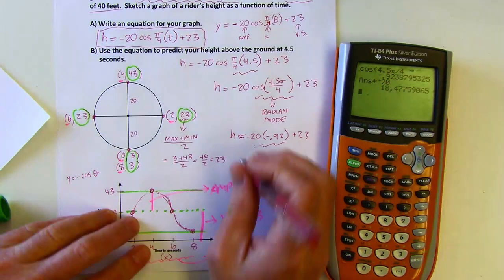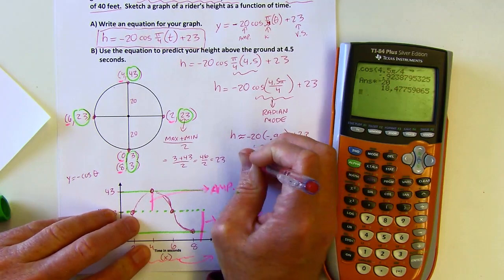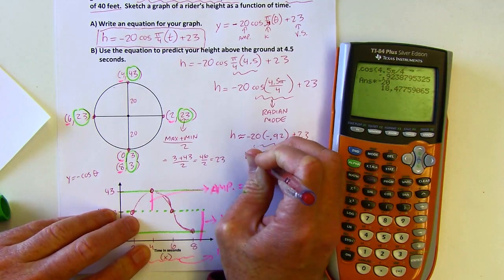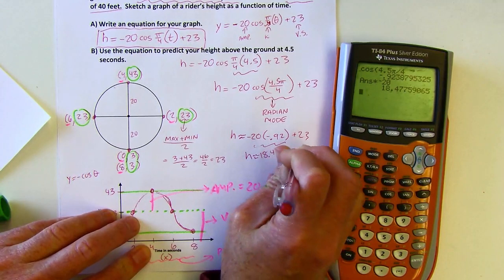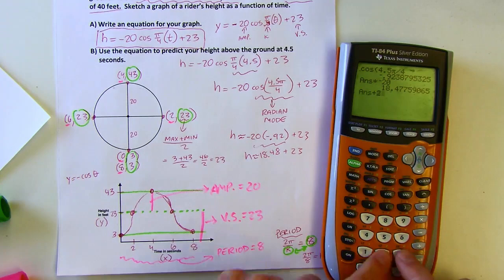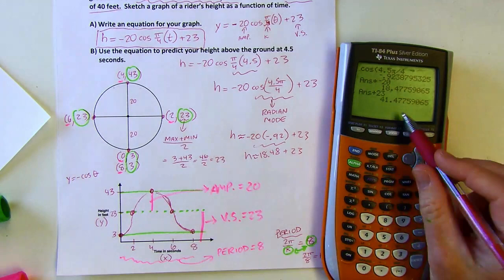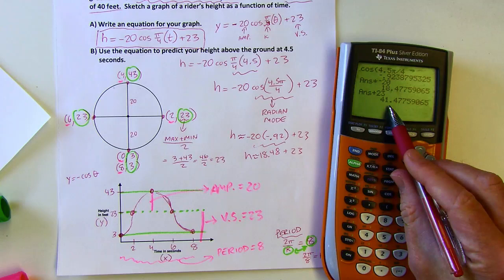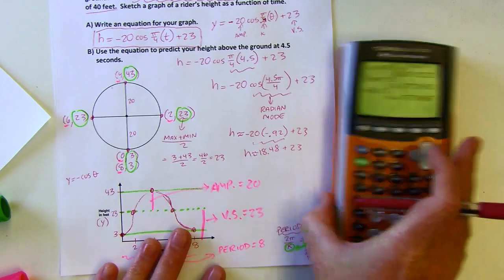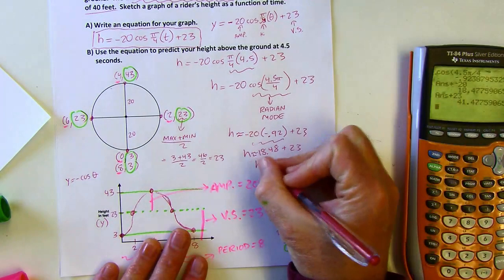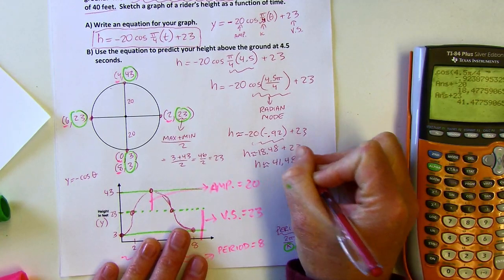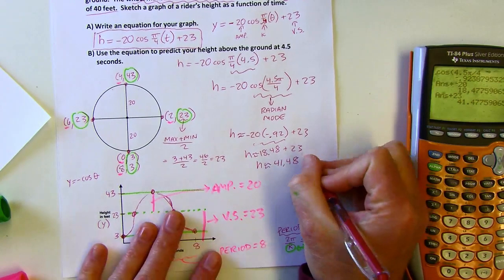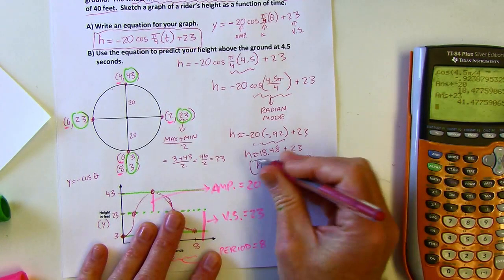Now I've got about 18.48. Okay, and then I'll add 23 to that, and now I can round my answer. So this is going to be about 41.48. I'm going to go to the nearest hundredth. And that is my height in feet, right? So don't forget the units there.